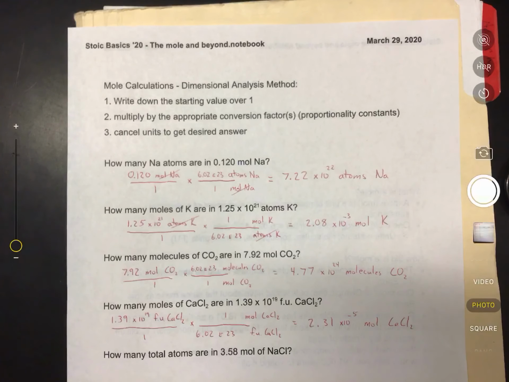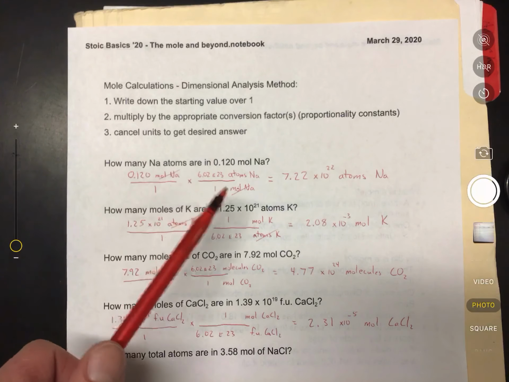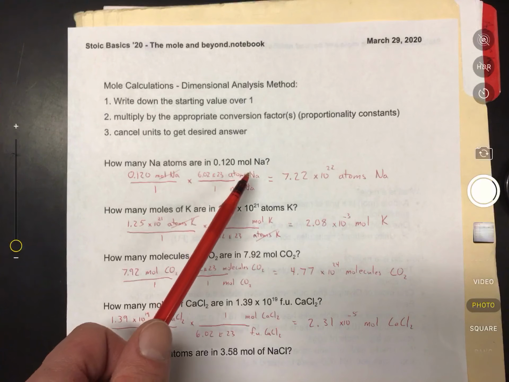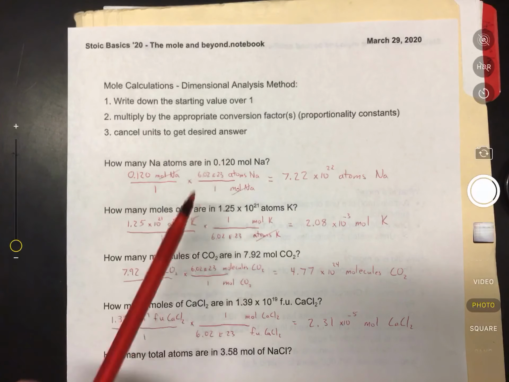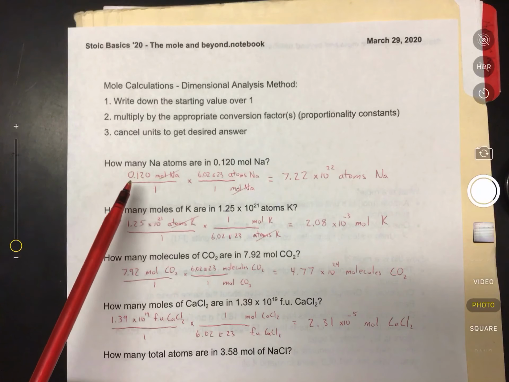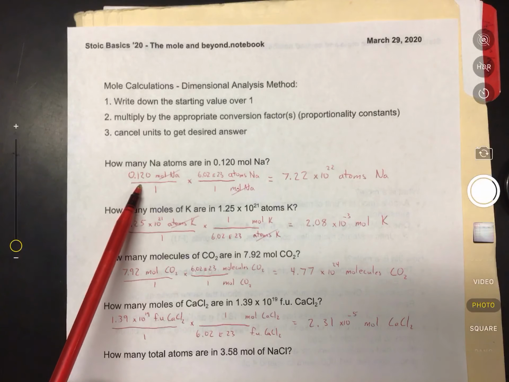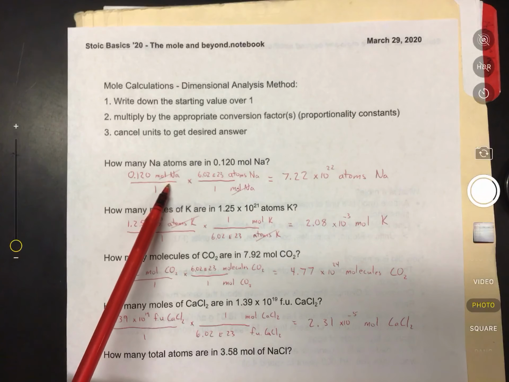So if we want to convert from the number of atoms, the first example here is with the sodium atoms. If we want to know how many atoms are in a given number of moles, and by the way, the abbreviation for mole is just MOL. Get to save the E. And so you first just write down the value that you're given, the original measurement, in this case 0.120 moles of sodium, and you put that over 1.